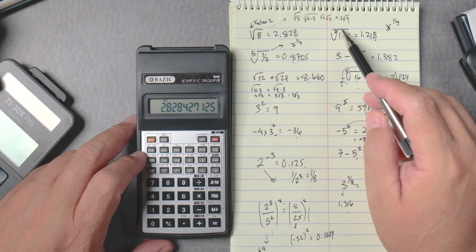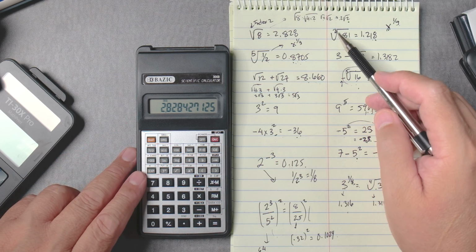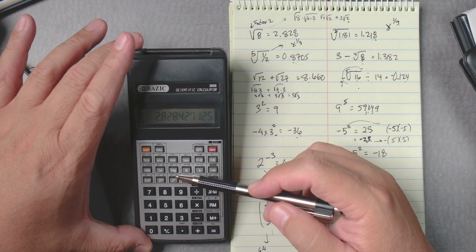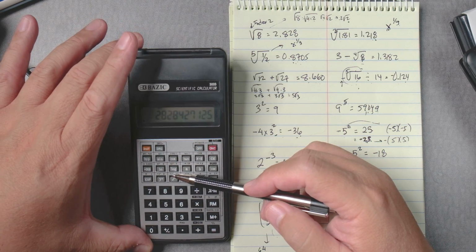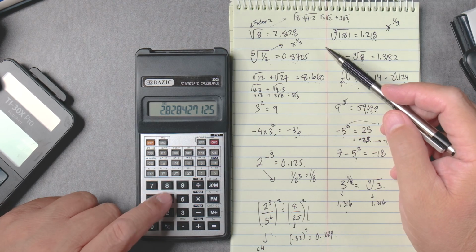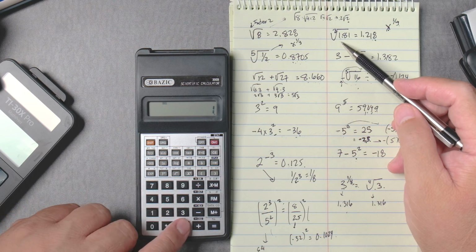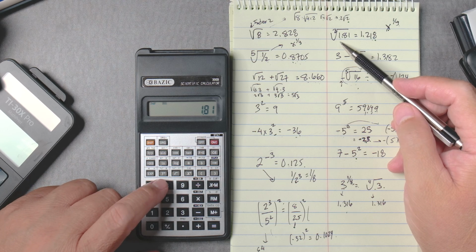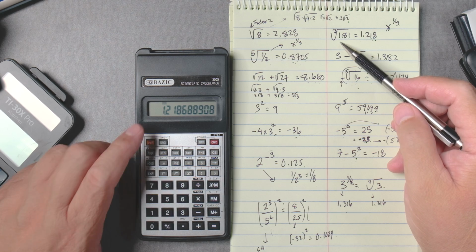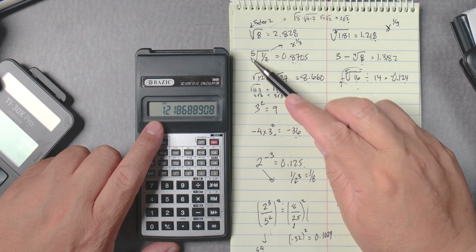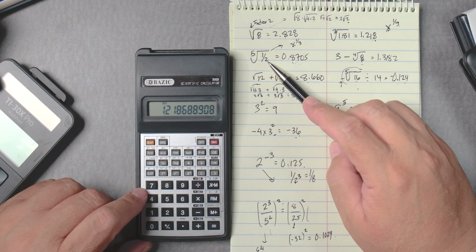Okay, the third root of 1.81. The third root is going to be right here. As you can barely see it, but it's right there, the third root. So we're going to put 1.81 and then second, and then the square root. It gives you 1.218. Okay, we're going to do this one, the fifth root of half.